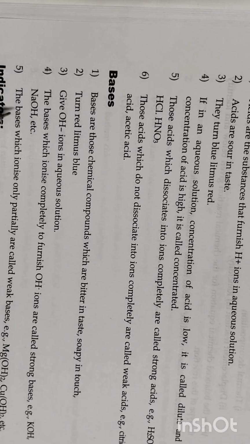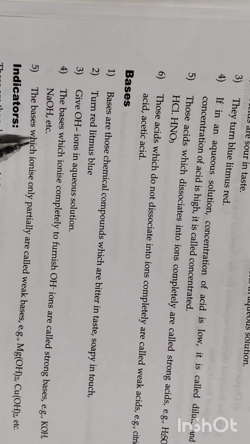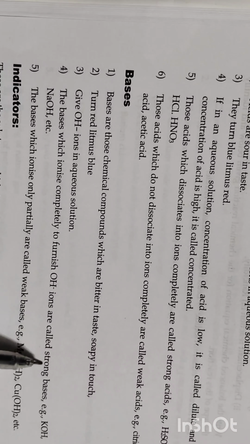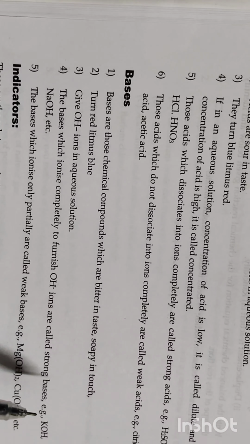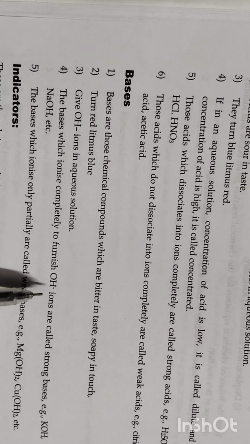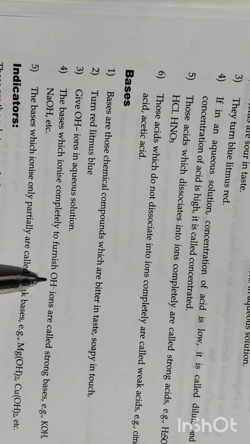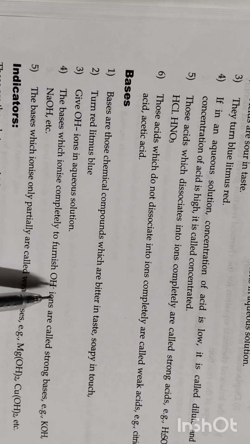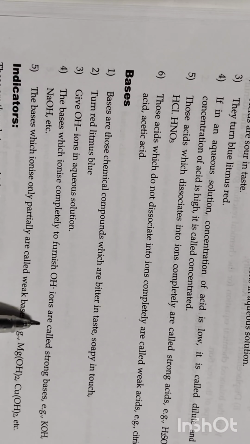After that, the bases which ionize completely to furnish OH minus ions are called strong bases. Bases liberate OH minus ions, that is hydroxyl ions, as you have seen that acids liberate only H plus ions. Examples are KOH, potassium hydroxide, and NaOH, sodium hydroxide. They come under the strong bases.